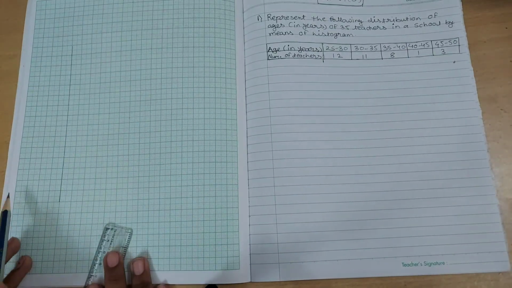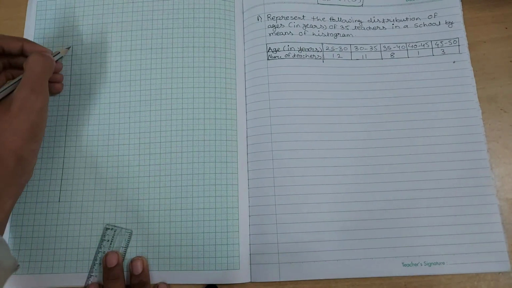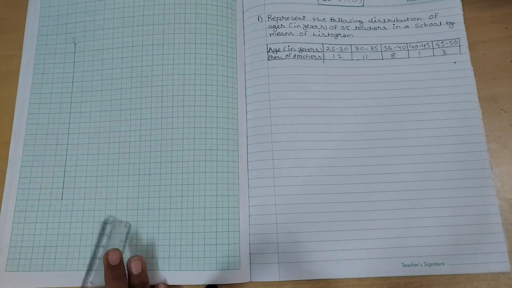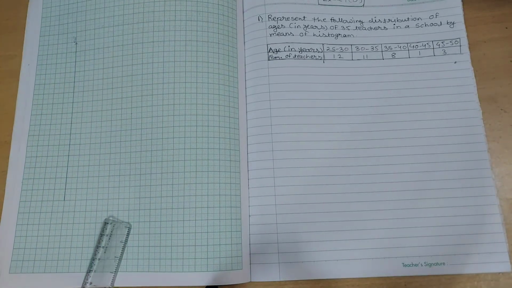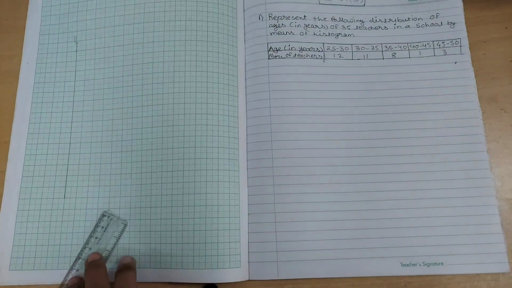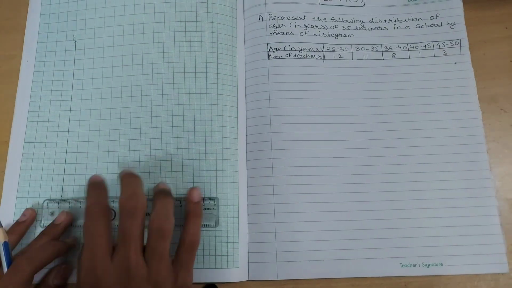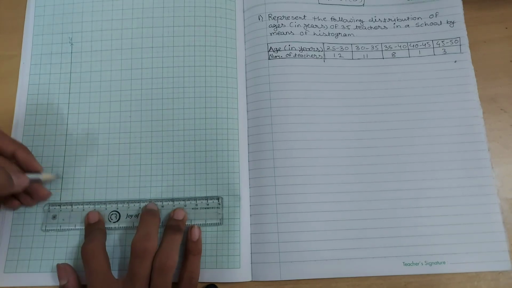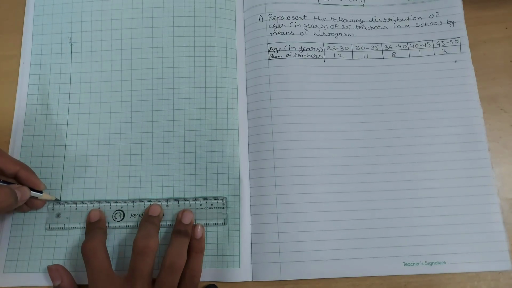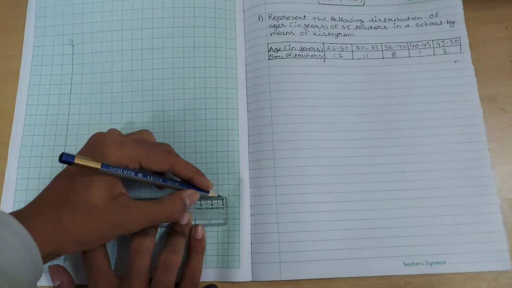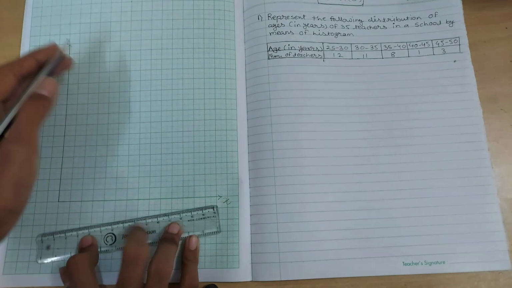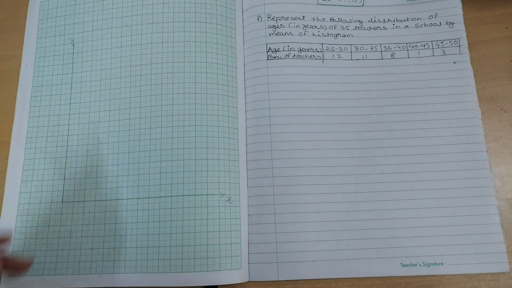You can see this is my y-axis, and then around it we'll make the x-axis in a similar way. From here I'll go to my right side, at 90 degrees, and that will be my x-axis. So we have made the y-axis and the x-axis.